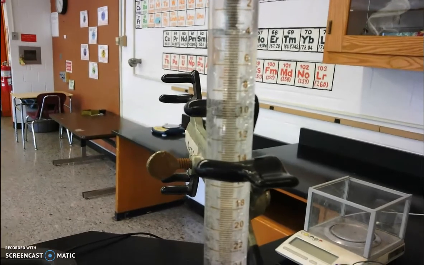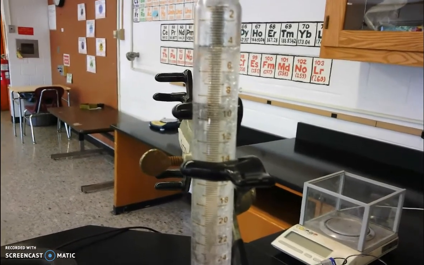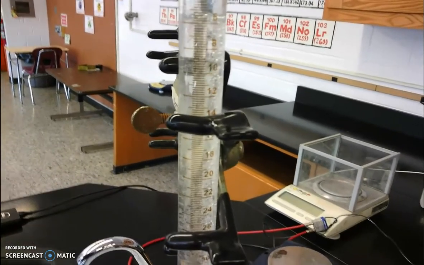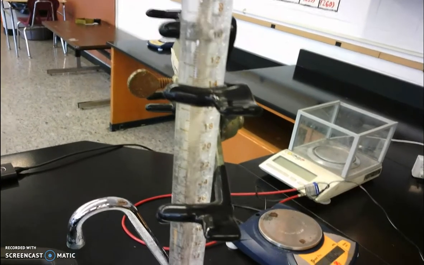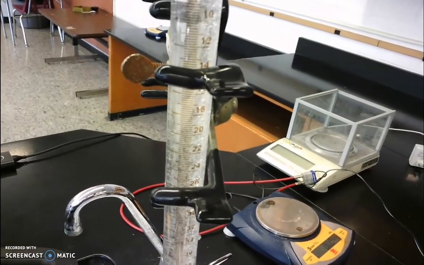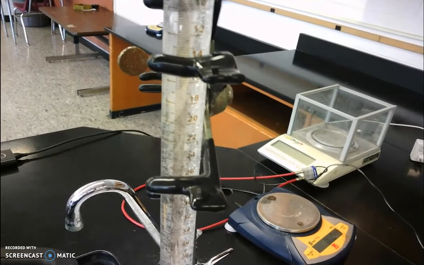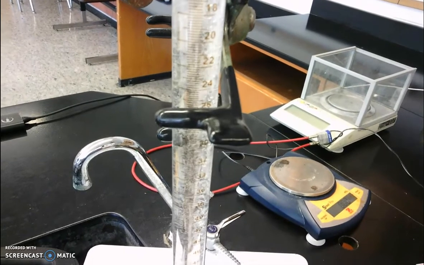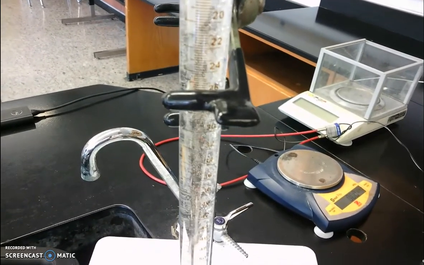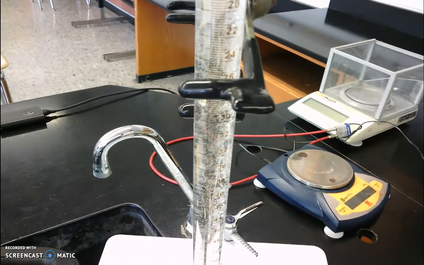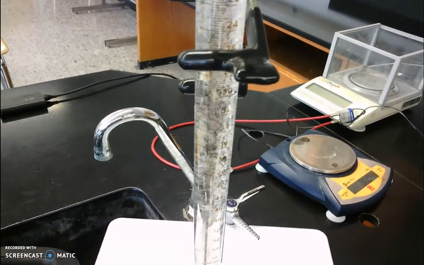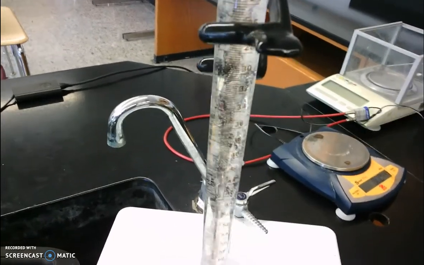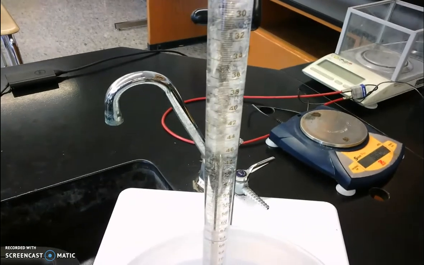We want to measure the volume of the hydrogen gas that we produced. Once that magnesium comes in contact with more concentrated hydrochloric acid, we produce more and more hydrogen gas, and that displaces the water out of the eudiometer. Eventually we're going to want to record the volume of hydrogen gas that we produced.